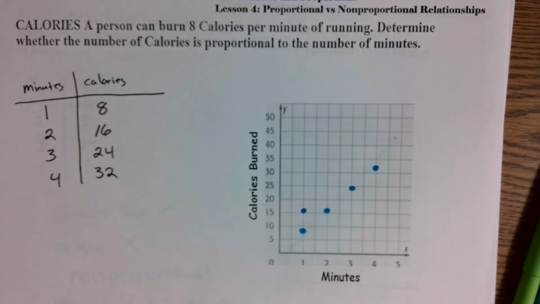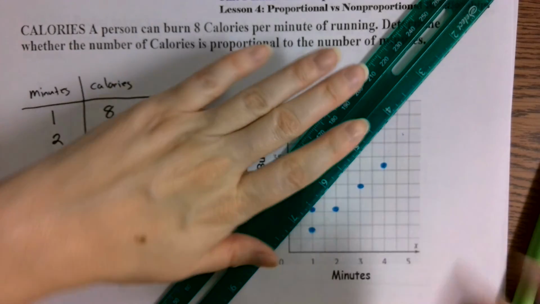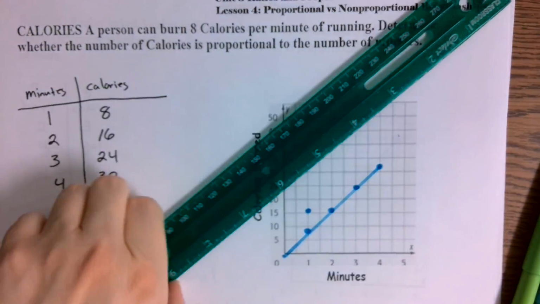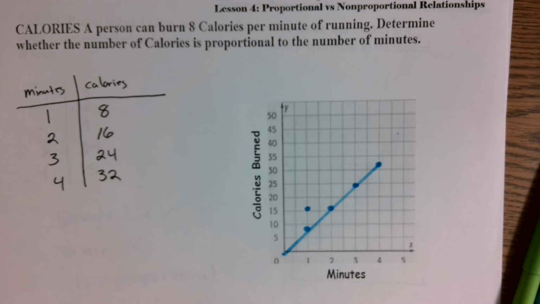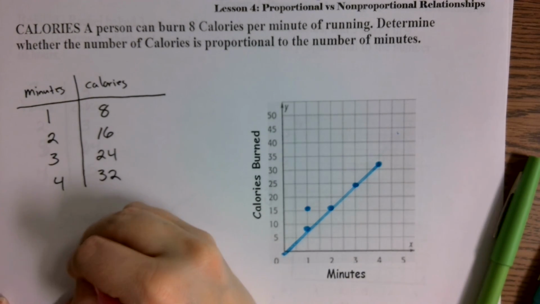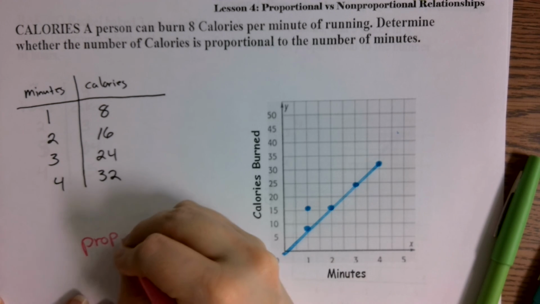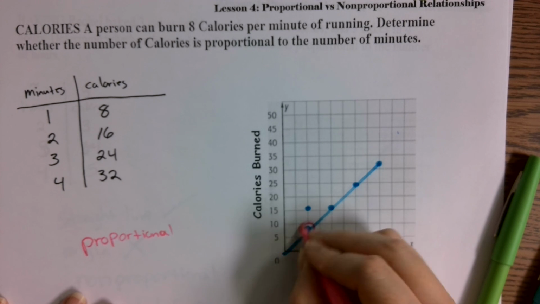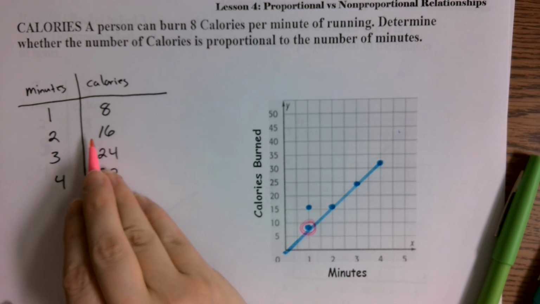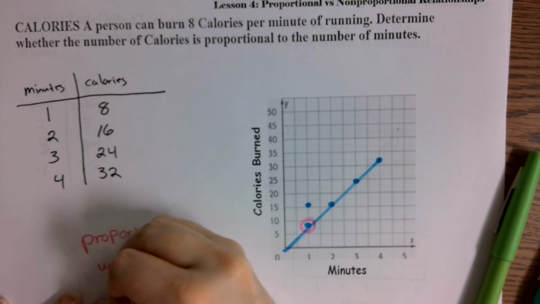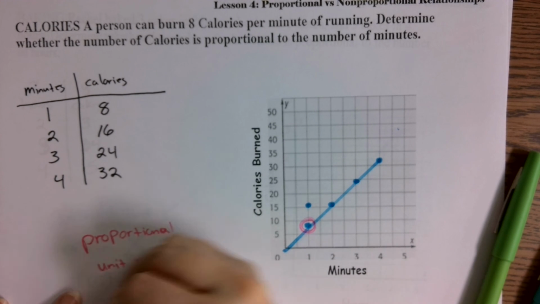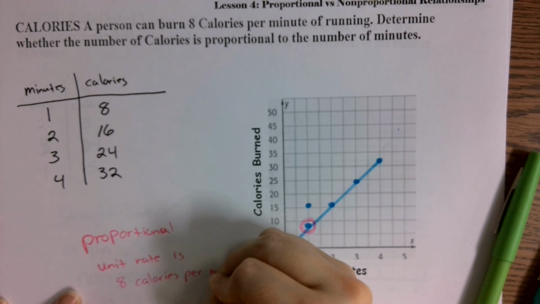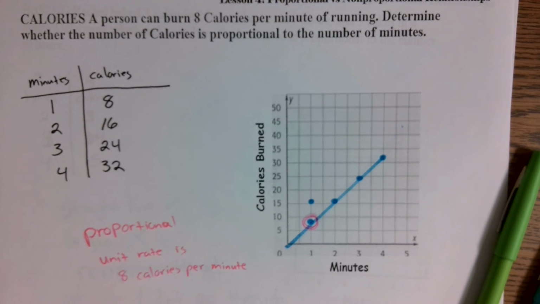Okay, so now if I graph these, it is going to form a straight line, and it is going to be proportional because it does cross through the origin. So it is proportional because it's a straight line, goes through the origin, and our unit rate happens to be this very first point right here, which is at 1 minute, 8 calories. So the unit rate is 8 calories per minute.